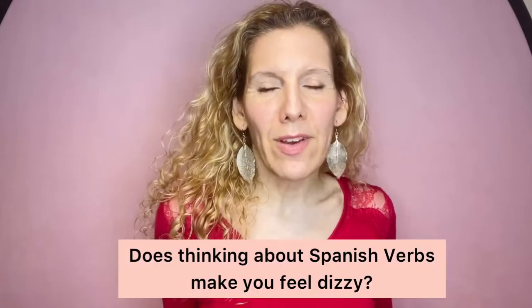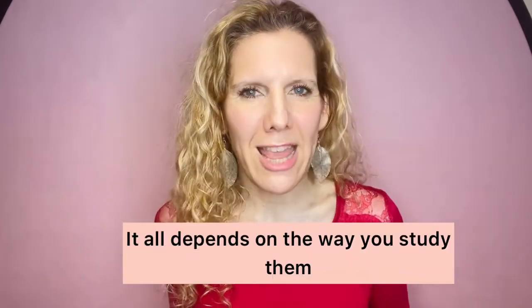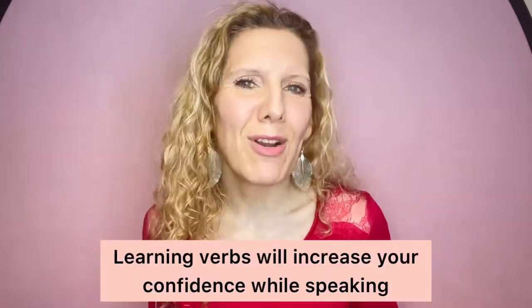Does thinking about verbs make you feel dizzy? You're not alone. Verbs in Spanish can be so confusing. It all depends on the way you study them. Verbs are the most important part of a sentence, so you will see that if you study them, they will begin to show up in your conversations and you will be speaking more confidently.